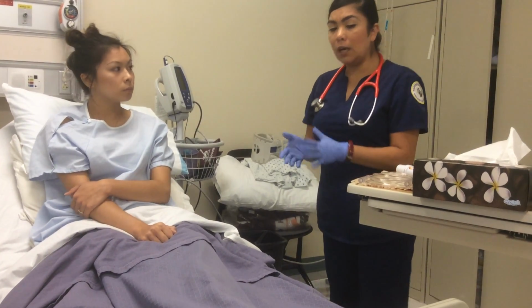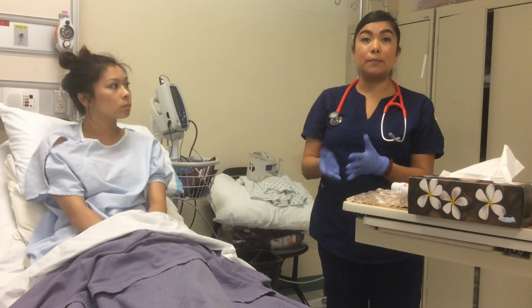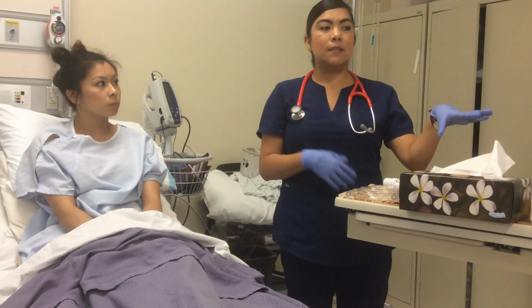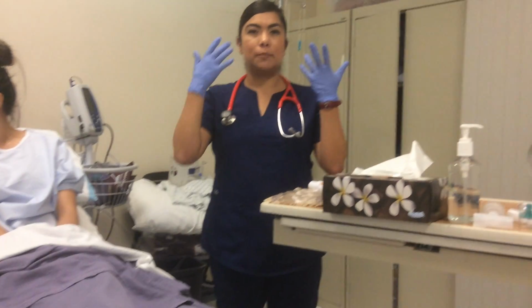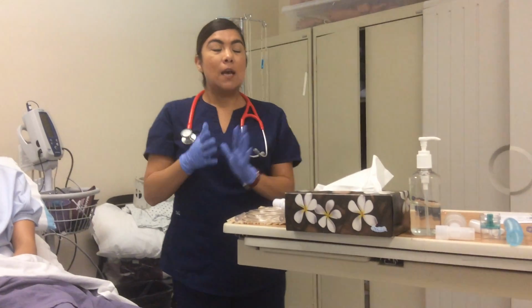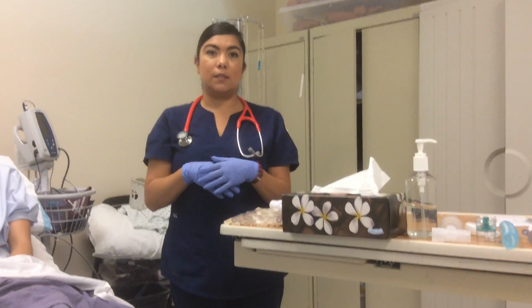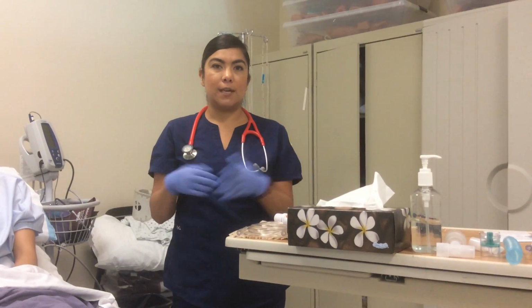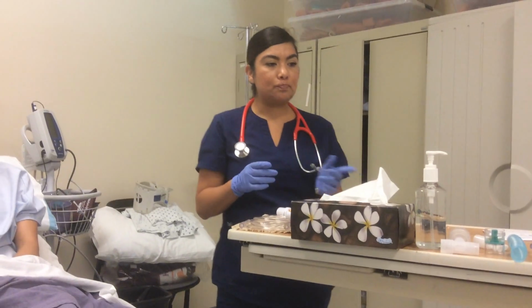Now, we're going to be using a mouthpiece, and the reason that we're going to be using the mouthpiece is because with a face mask, the aerosol could go into the patient's eyes. Also, the long period of time of the medication. Okay.